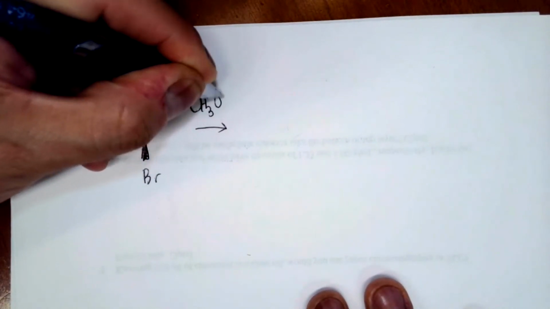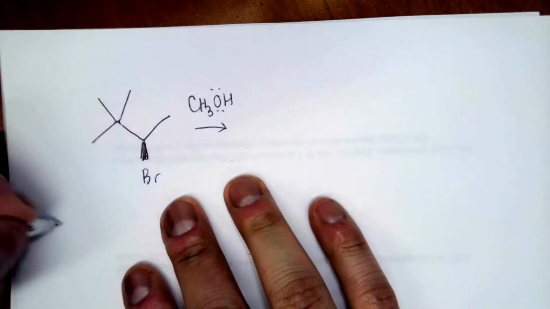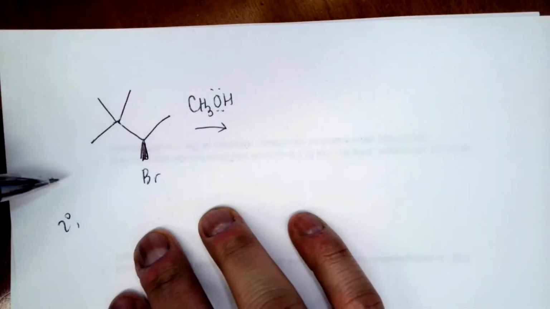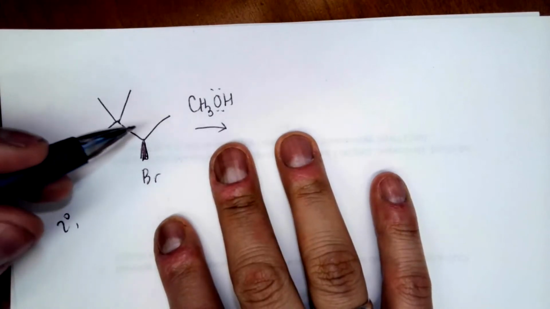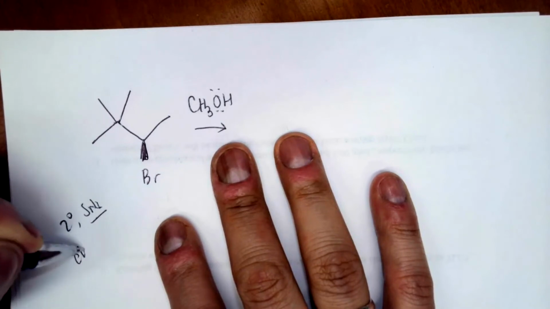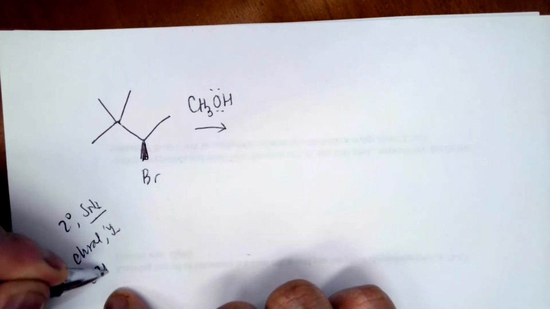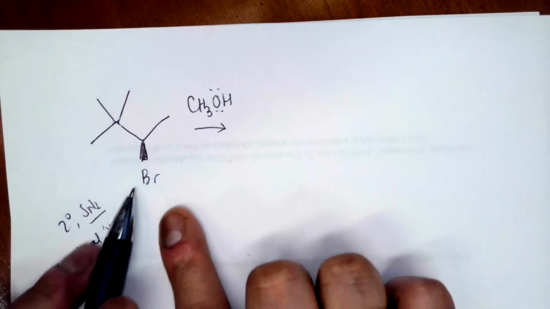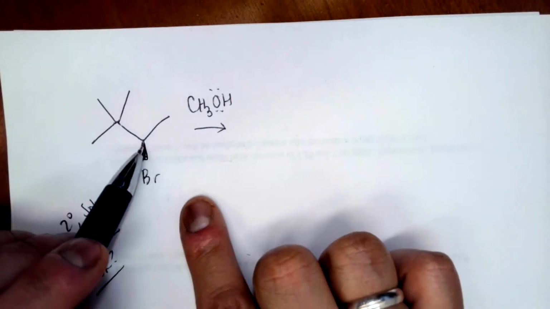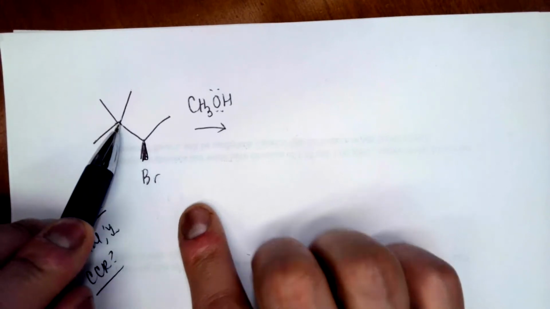Methanol again. Okay, secondary substrate, yes. Weak nucleophile, SN1. Chiral, yes, it's chiral. But first, you guys have to see if there is CCR. In this case, there is CCR. Why? Because my substrate is next to a quaternary carbon. So you guys have to do CCR.